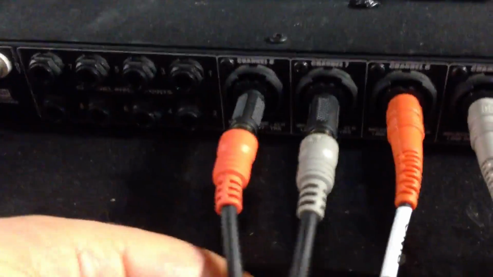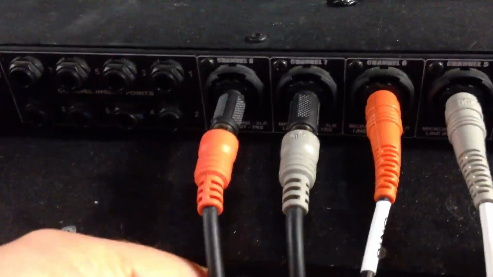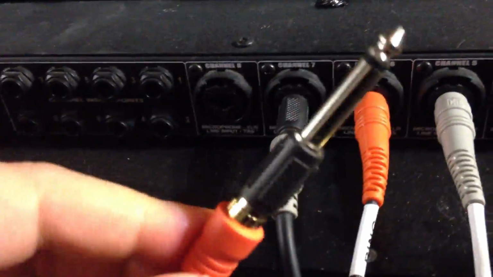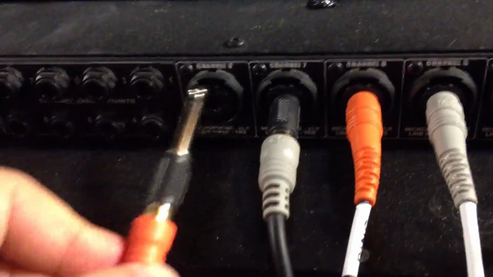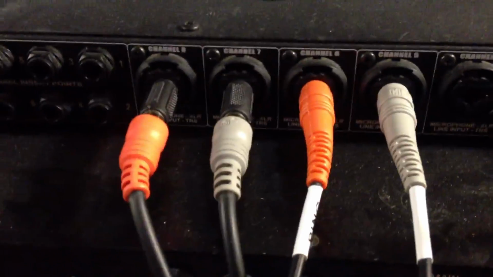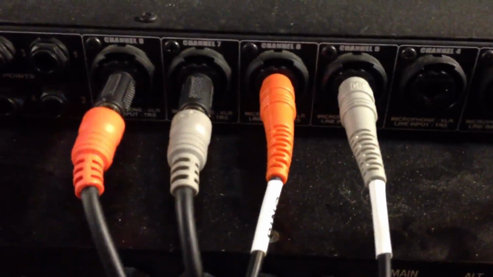Now you can use, for example, this one here. This is just regular RCA. On the other end is another 1/8. But I also have these little adapters. You can see that they go from RCA to 1/4 inch. You can use something like that too, for whatever you need, whatever you're looking to do. This is not about cable science here.